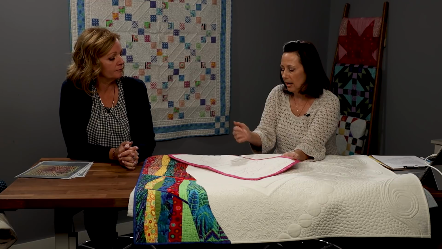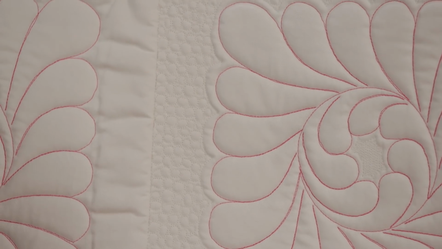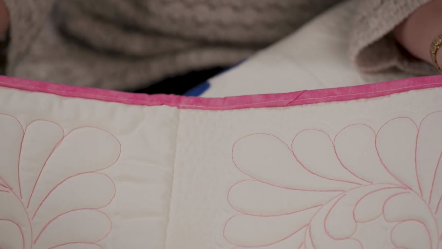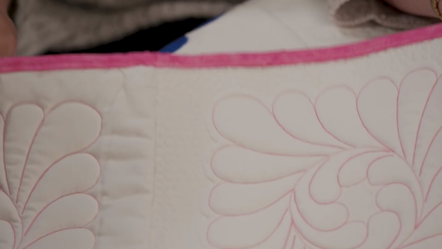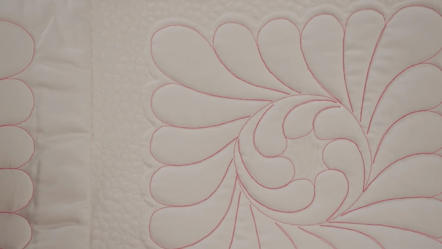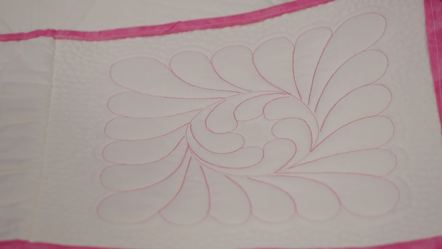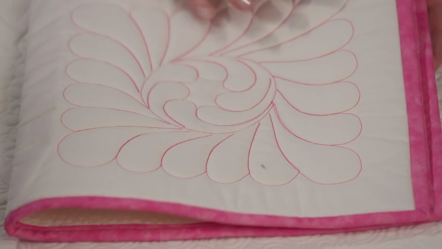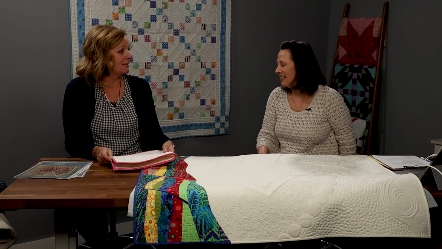You can also then see it with filling in the negative space in the back. And so this one, I put in some pebbles and a few little matchsticks in the middle, and you can see that that design just pops. Really makes the design pop, exactly, having that background fill. That's a great example of how a little more quilting can just make a little icing on the cake.